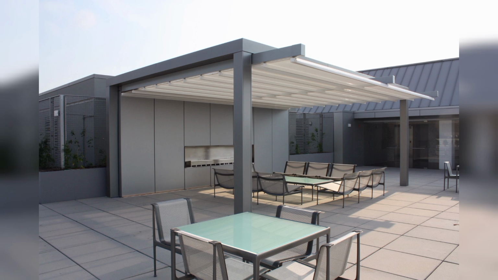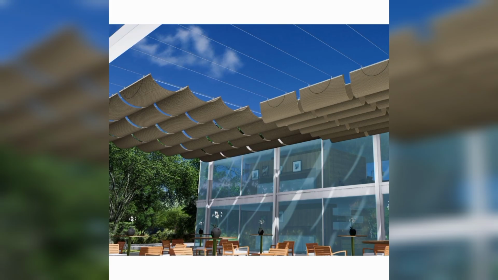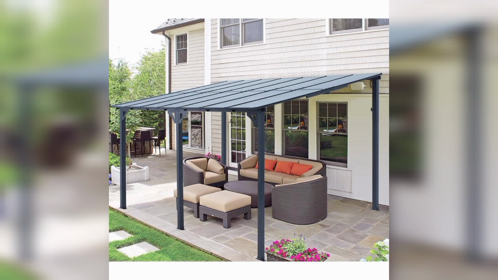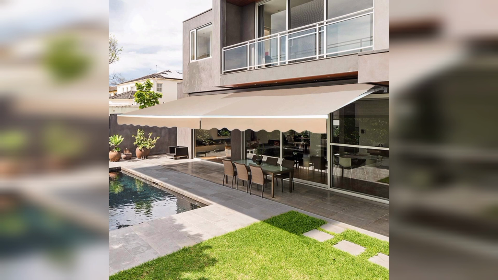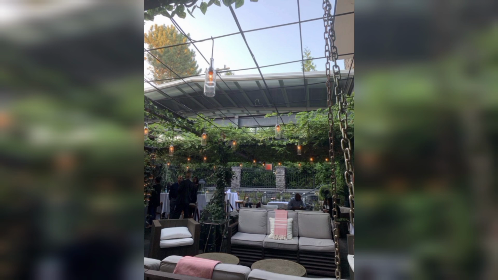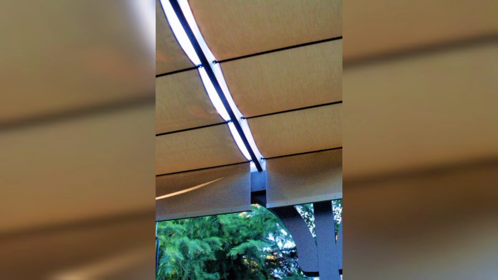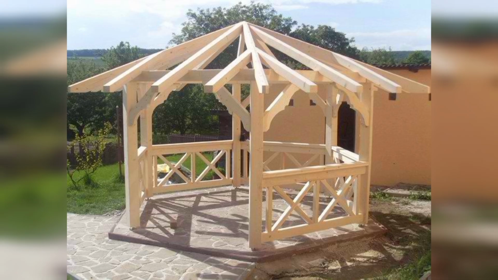Conclusion. Building a patio cover attached to your house is a fulfilling venture that can elevate your outdoor living experience. With careful planning, thoughtful design, and the right materials, you can create a stunning extension of your house that provides both functionality and aesthetic appeal.